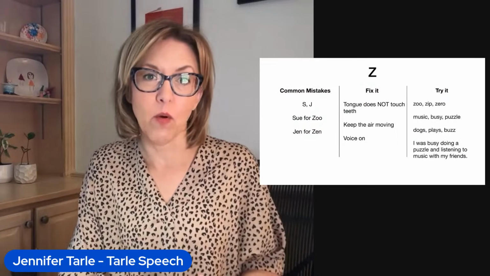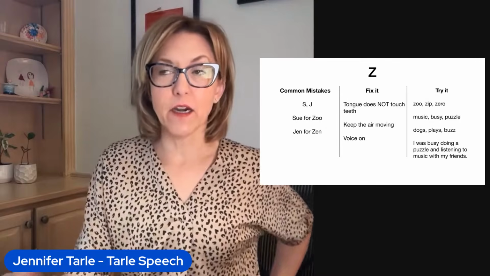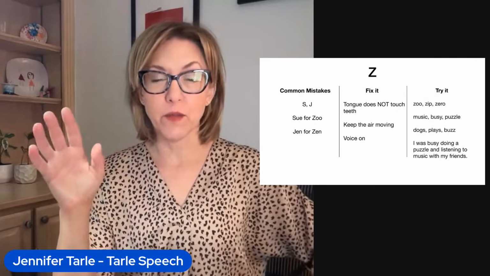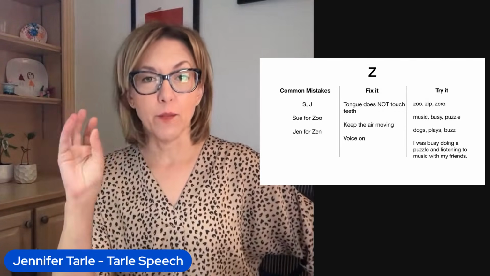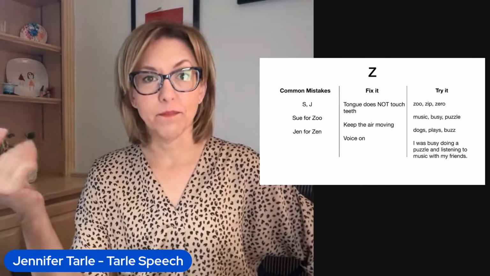So for many of my students, it's not that they can't say the Z sound, it's that they don't read the Z sound correctly. I do have a class on the Z sound. It's old, and I'm probably going to be redoing that as well because a lot of people continue to ask, how do I know when to say S versus Z when I'm reading a word? So the big mistakes that I see here, again, number one is going to be that spelling, and people are going to say S instead of Z.